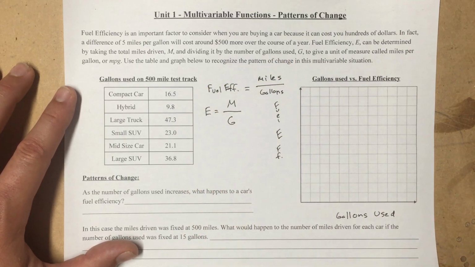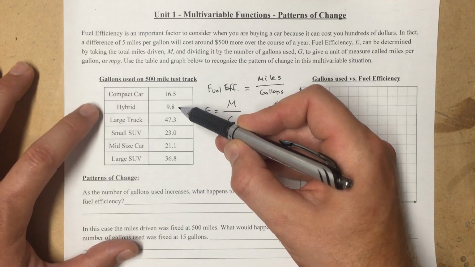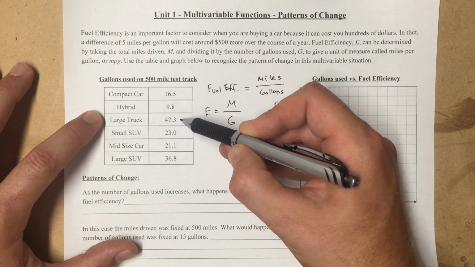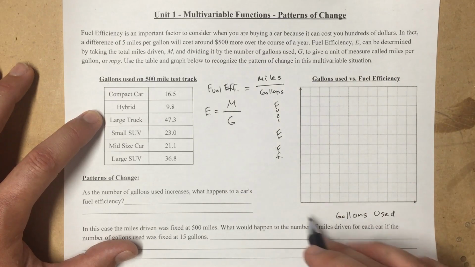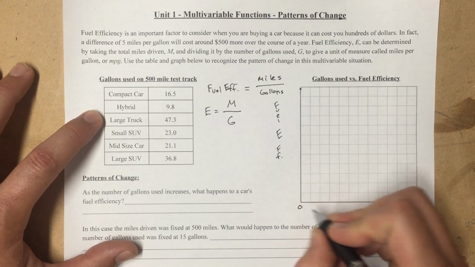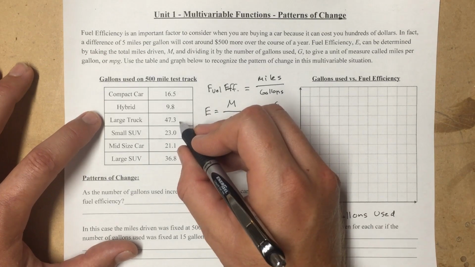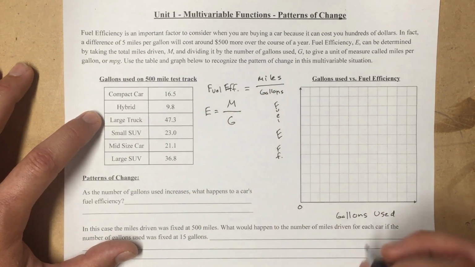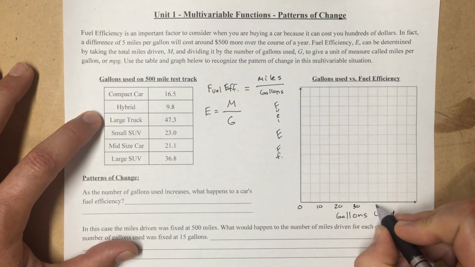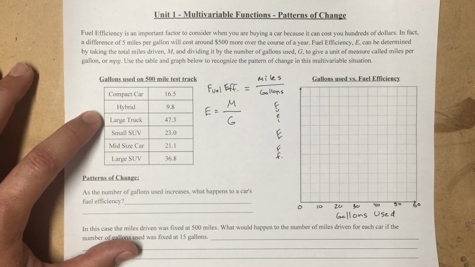Let's take a look at our gallons used for the 6 cars. It looks like we have a range with our lowest being our hybrid, around 9.8 gallons used, and our highest was a large truck, which used 47.3. So on this axis, I need to scale it so I cover all of this data. Our origin here, of course, is going to be 0. If I count every 2 lines, I need to at least cover 50, because that's a bit more than 47. So if I count by tens here, that should cover me: 10, 20, 30, 40, 50, and we don't have up to 60, but that's fine.